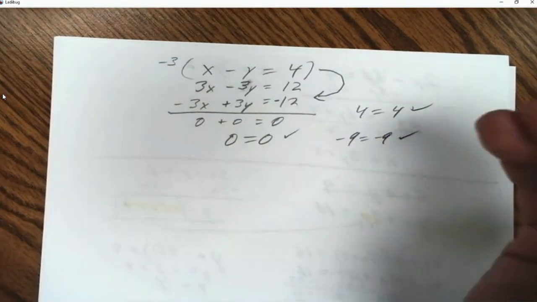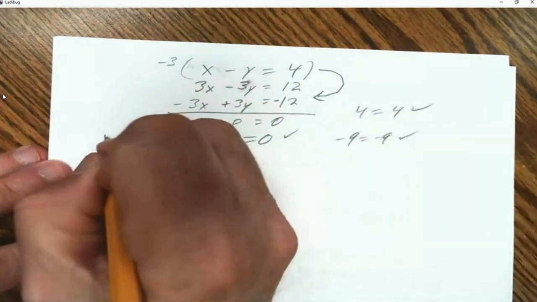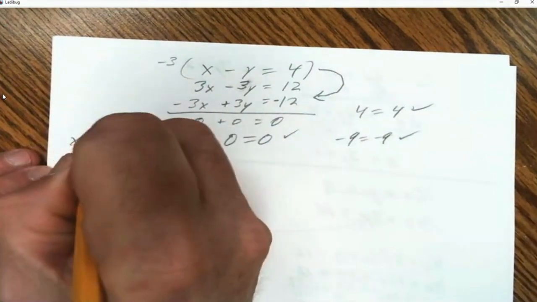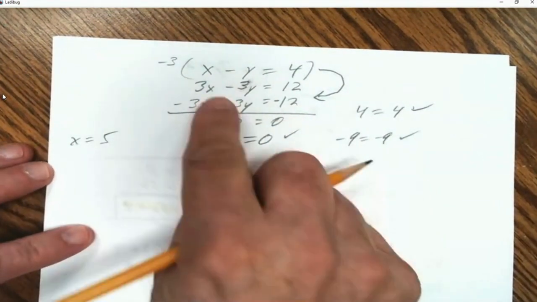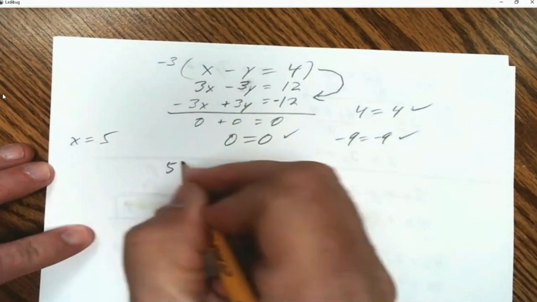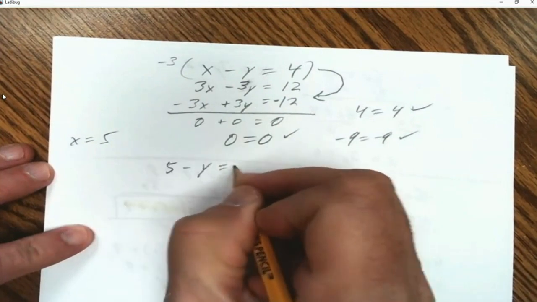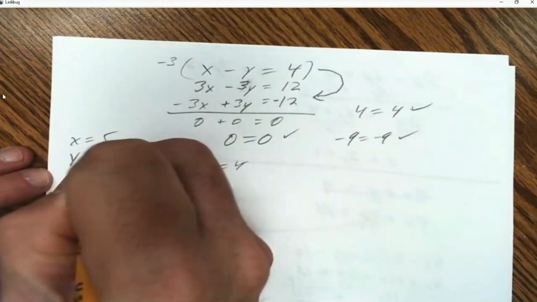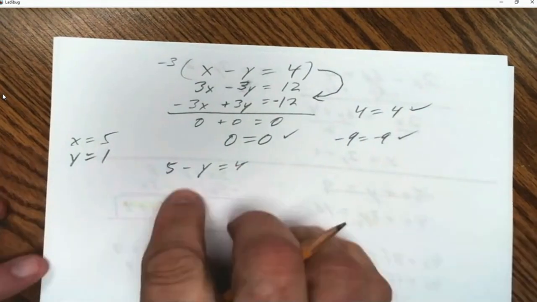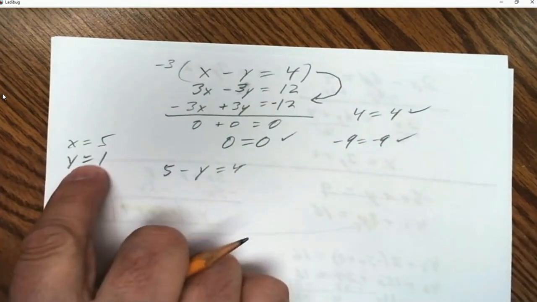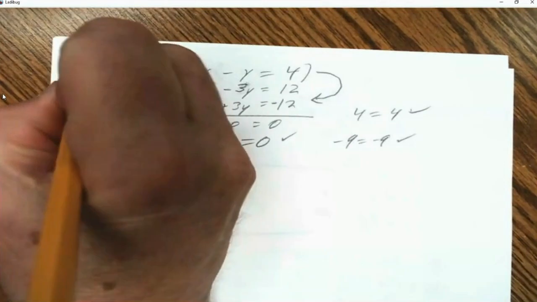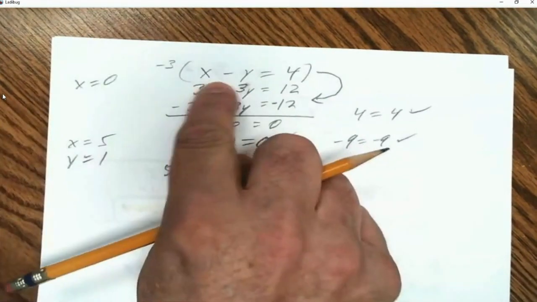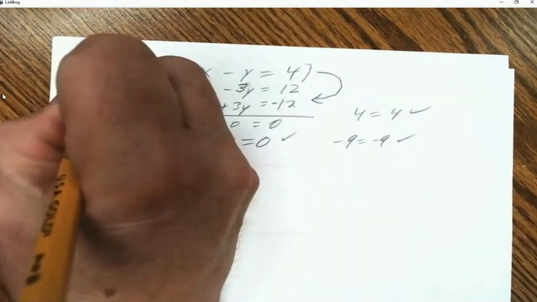If we substitute 5 in for x, so if x was 5, 5 minus y equals 4, so y equals 1. So that means that would work. If I chose x equals 0, 0 minus y equals 4, that means y would be -4.